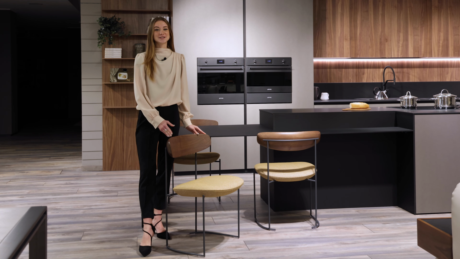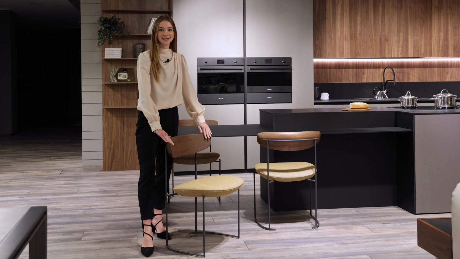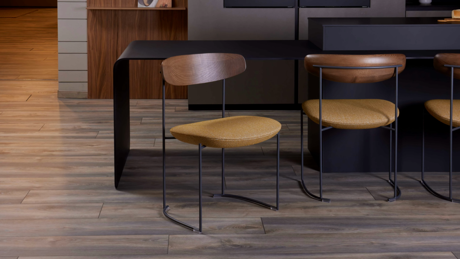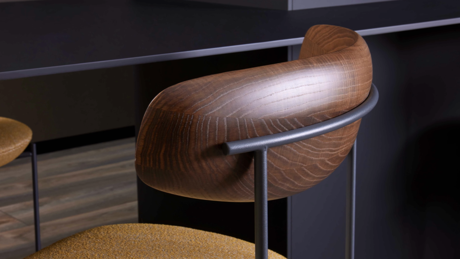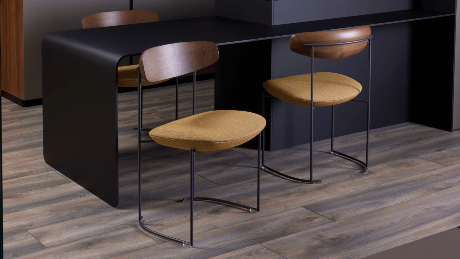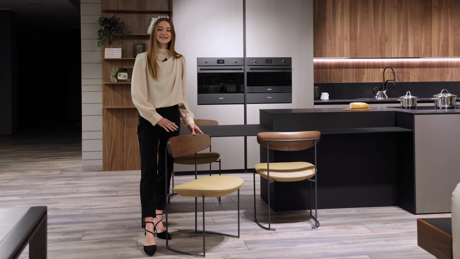The protagonist of today's product review, and the protagonist of any modern living room into which it is placed, is the designer chair Keel. Keel is characterized by a contrast between its volumes, the very thin metal structure and then the voluminous backrest and seat, and a contrast between its materials of upholstery, solid wood and metal. Let's dive in and discover the details of this modern designer chair.